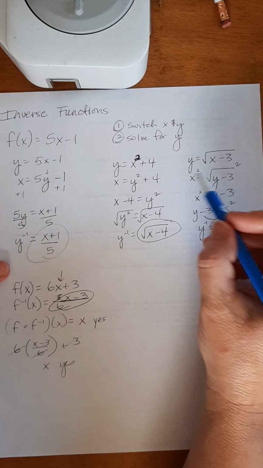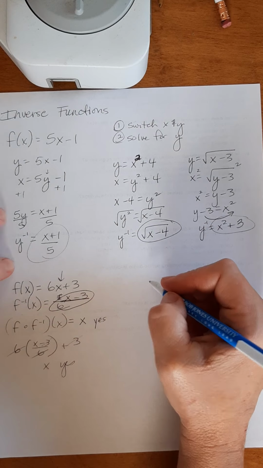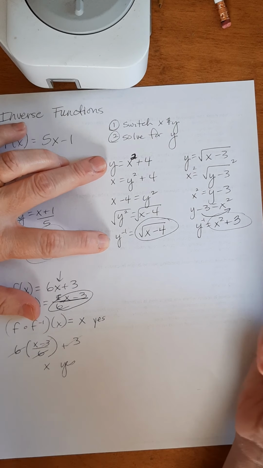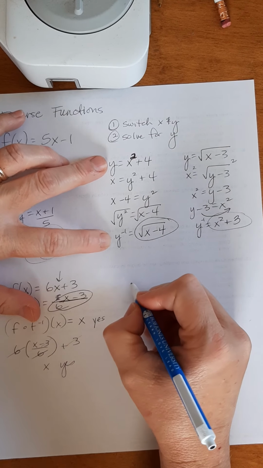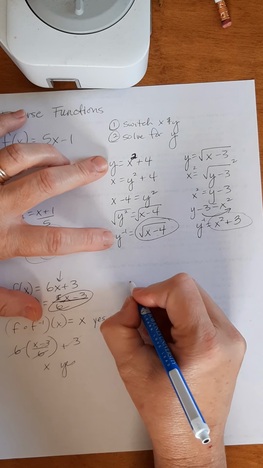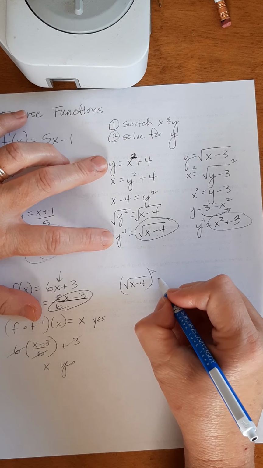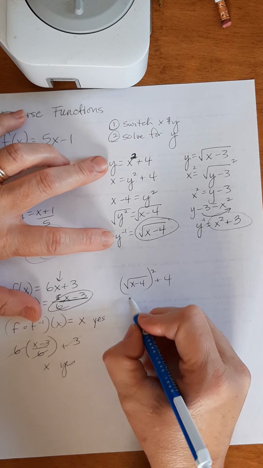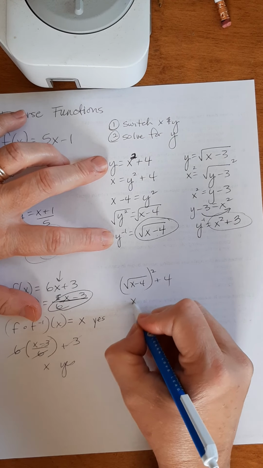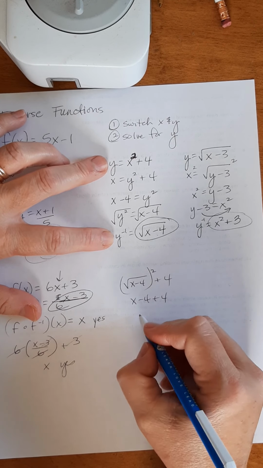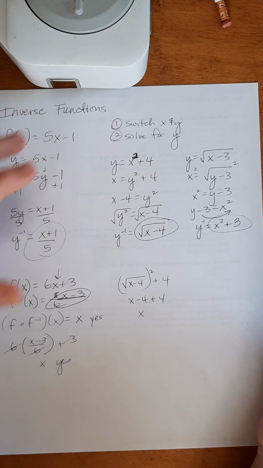even if, let's say, prove this one, the one we did a minute ago. If I plug in the inverse in the original, so square root of x minus 4 squared plus 4, the square roots and squares cancel, x minus 4 plus 4, x, so sure enough it works.